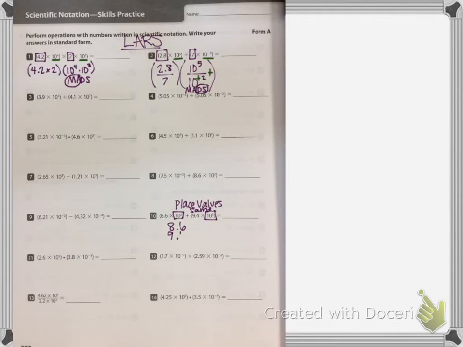So remember, line up your decimals. I know that we talked about that. Add those. Let's see, what do you get? 6 plus 4, 8 plus 9, plus 1. I got 16.0. So 16.0 times 10 to the, and just keep the place value the same because they were all lined up.